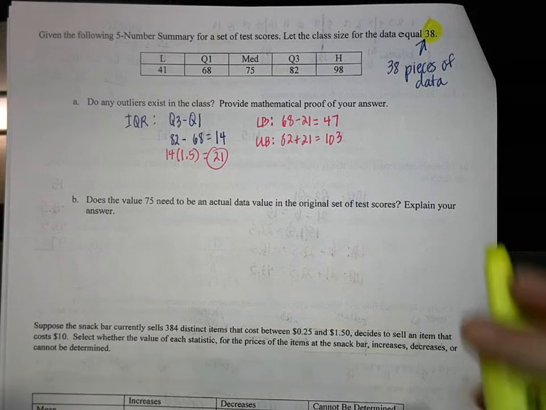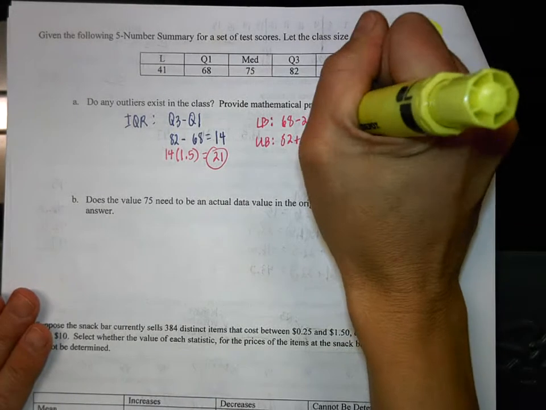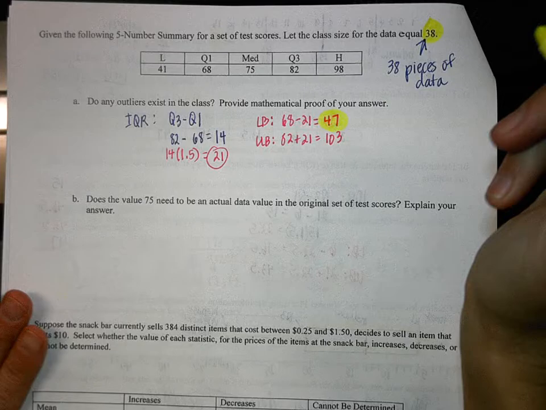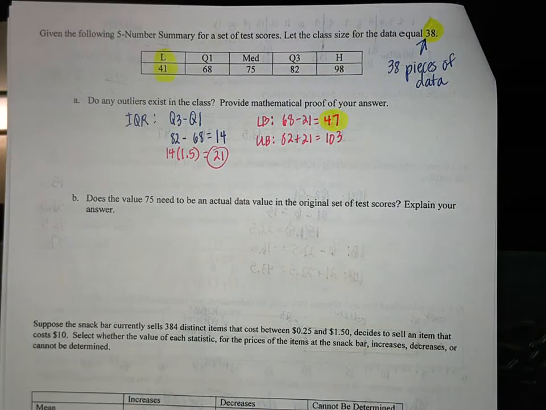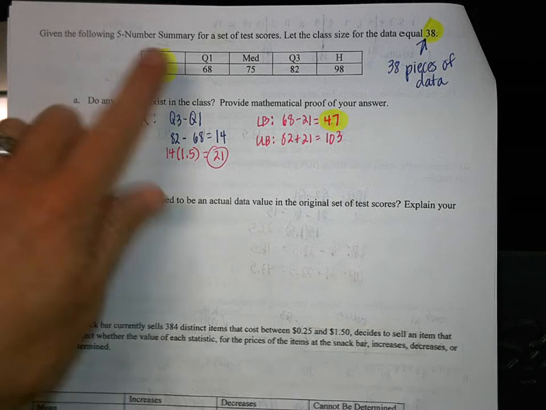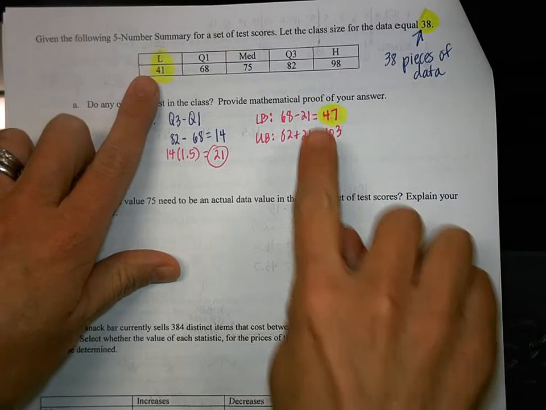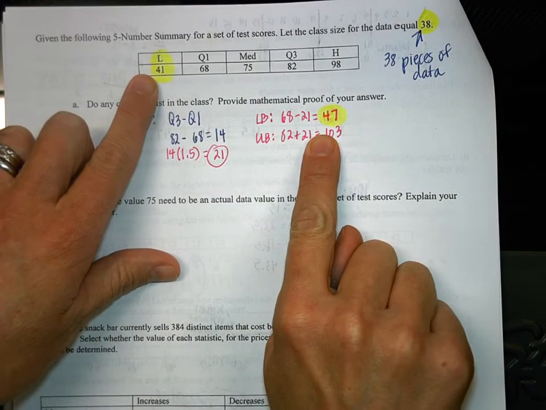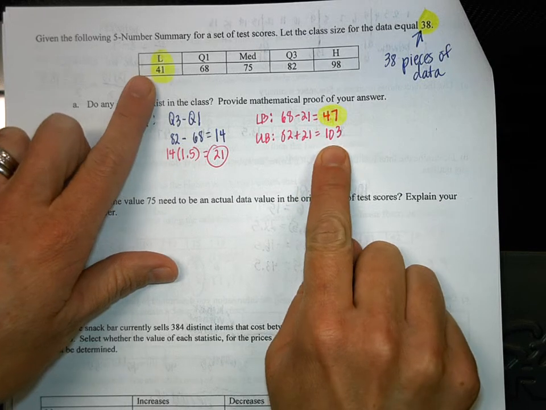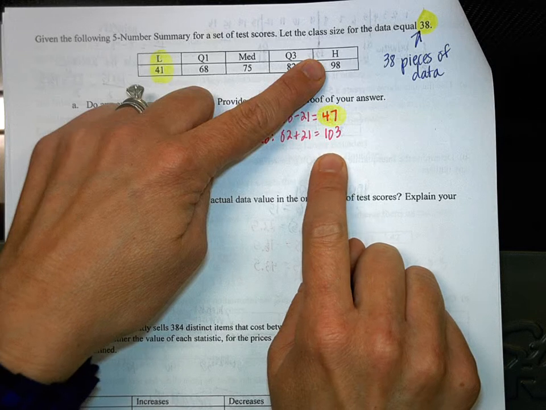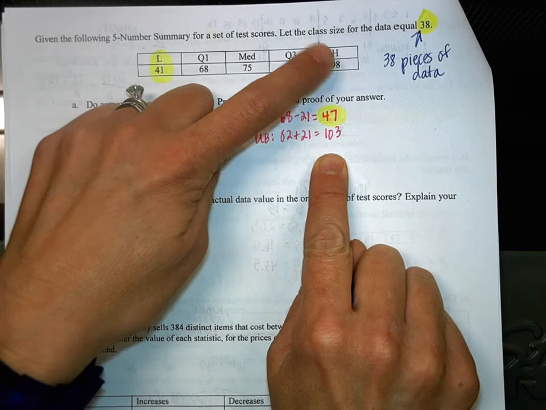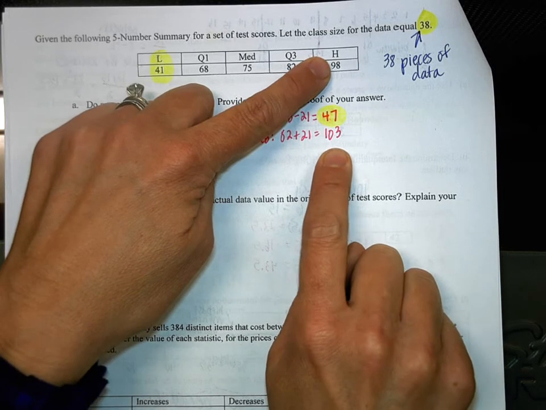Lower boundary is 47. That means that any numbers less than 47 would be an outlier. Do you see here how you have 41? 41 is smaller than 47. So that means there would be an outlier. Now, if you're looking at your upper boundary, the highest value is 98. Is there any outliers on the upper bound? No, because 98 is the highest value and 103, you wouldn't have any values, okay?